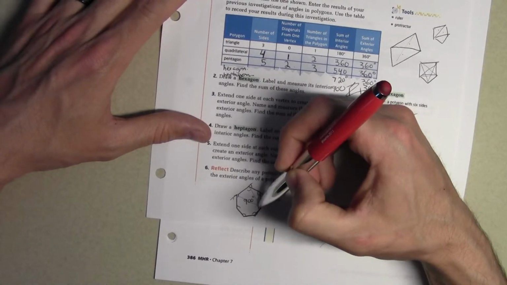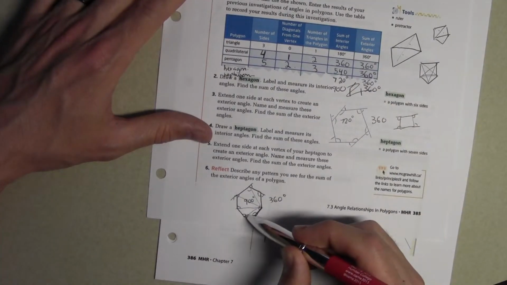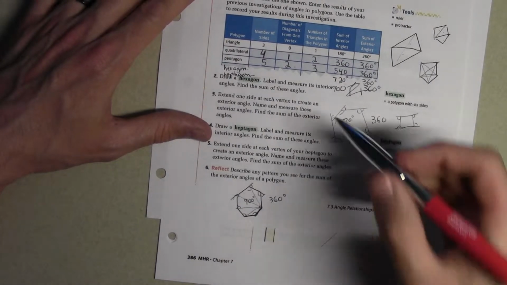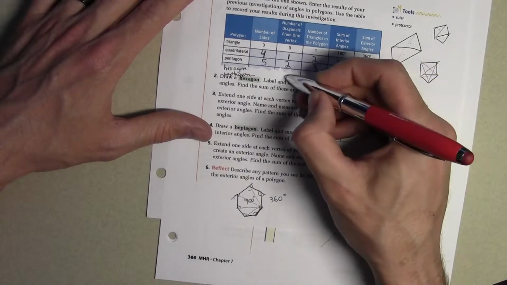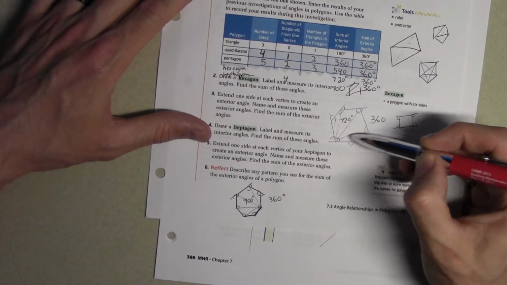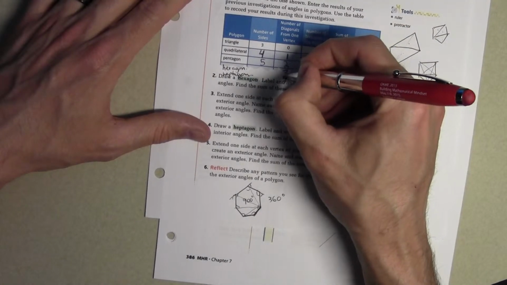So 1, 2, 3, 4. Can't draw this one because it's already a line, right? So 4 diagonals for my heptagon, 4, and for this one, 1, 2, 3. 3 diagonals over here.